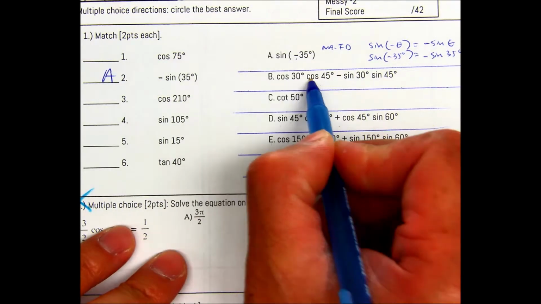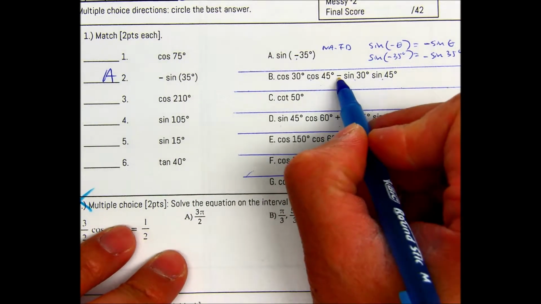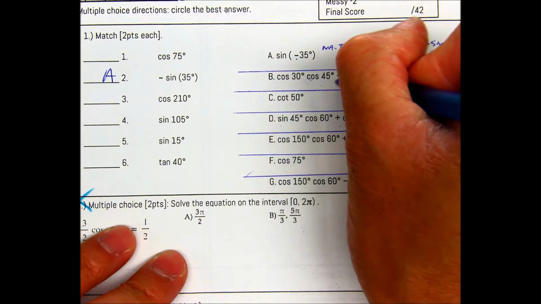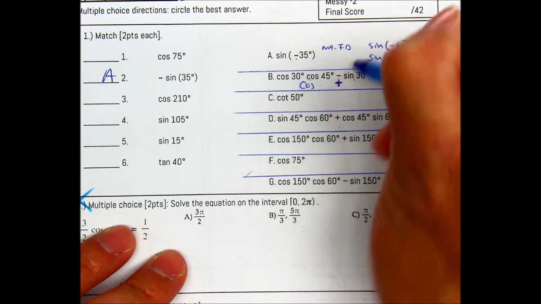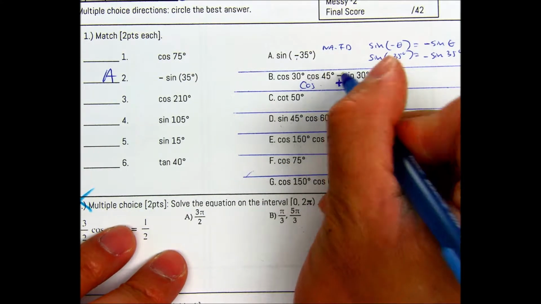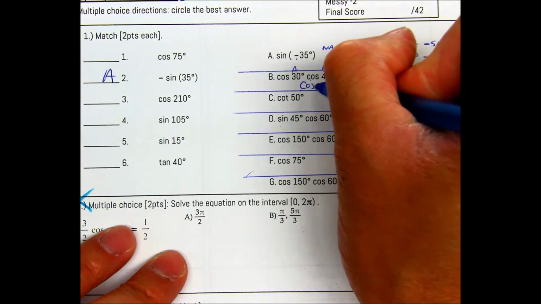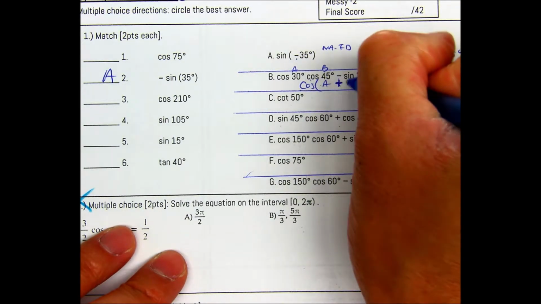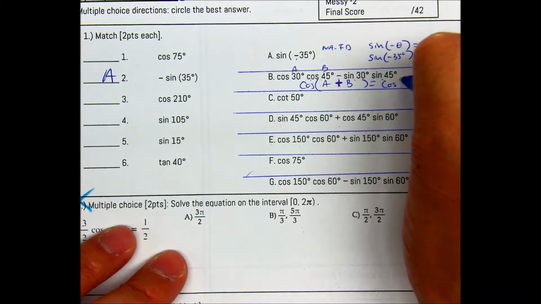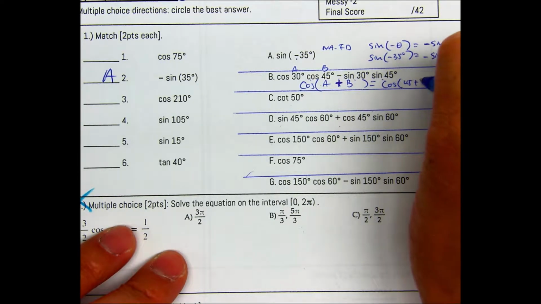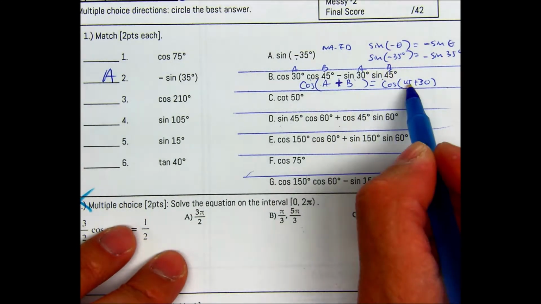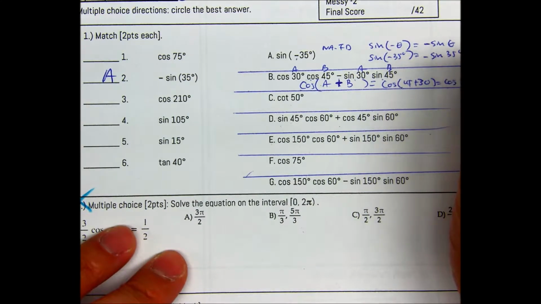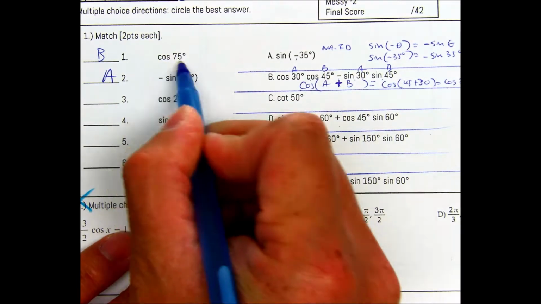B says cos, sine, sine, and then you have the minus sign. So this is cosine, and this is the sum identity of cosine. Remember, C for cosine means to change the sign. So this is your A and this is your B value. So this would be A plus B, so you would have cosine of 45 plus 30. Remember, that's your A and that's your B. So cosine of 45 plus 30 would give me cosine of 75. And that would be the first one here.